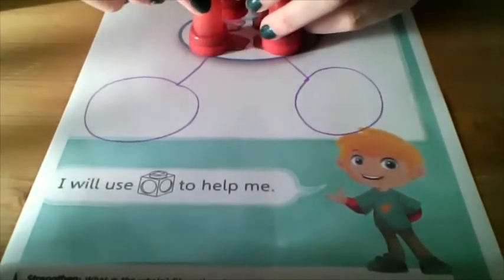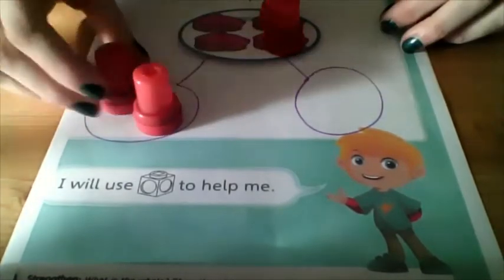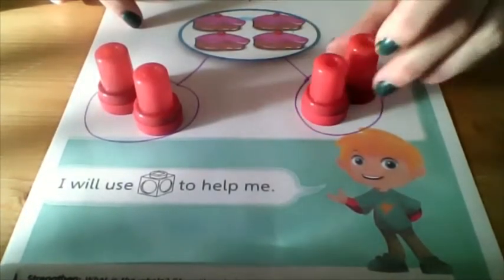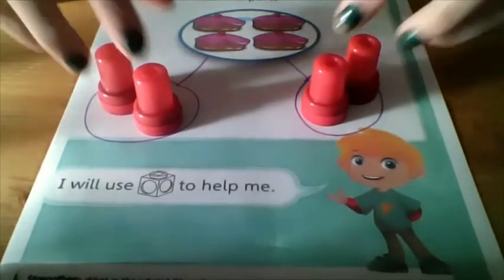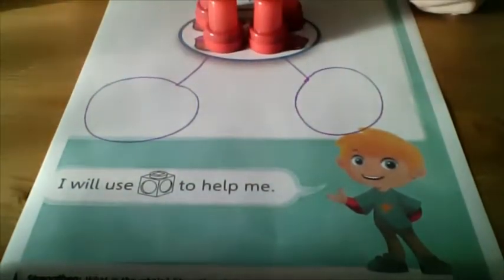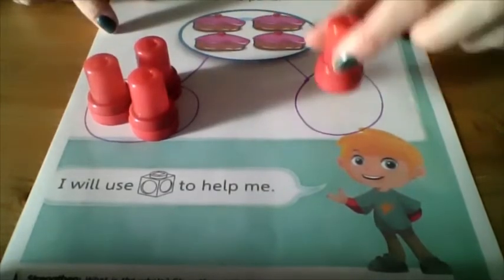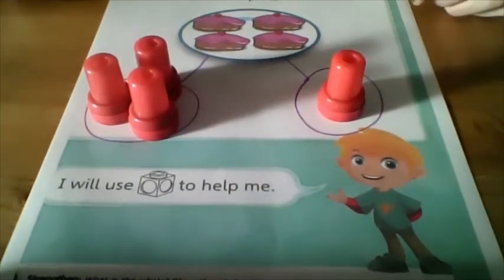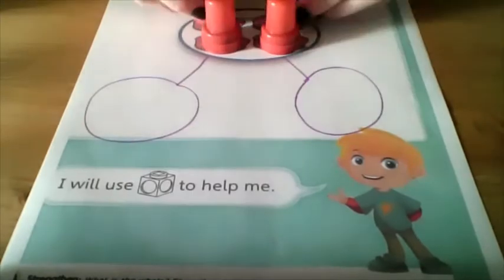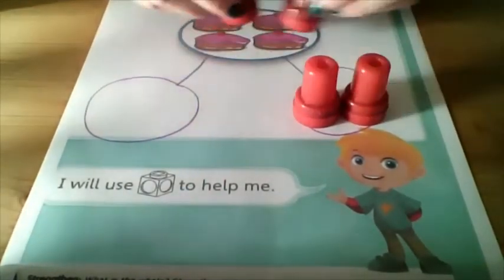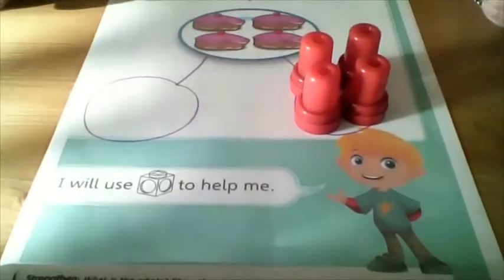Or I could draw 2 cakes this side and 2 cakes this side. Or I could have a good go at drawing 3 cakes this side and just 1 cake this side. Or I could do 4 cakes on one side and no cakes in the other side. So there's so many different ways today that you can partition your 4 as the whole into 2 different parts.